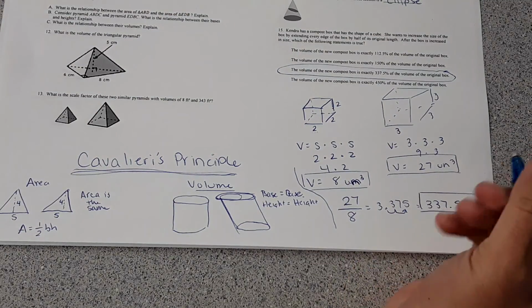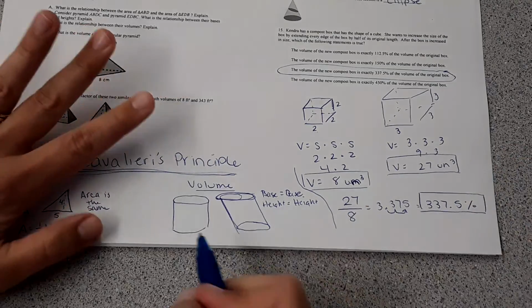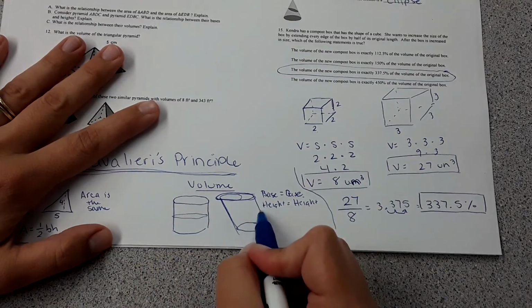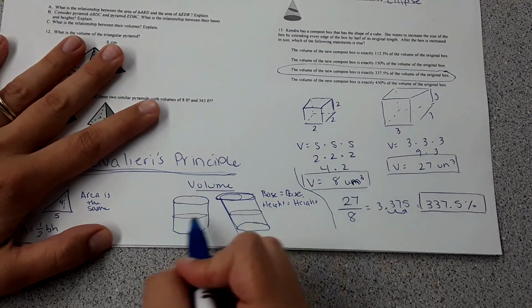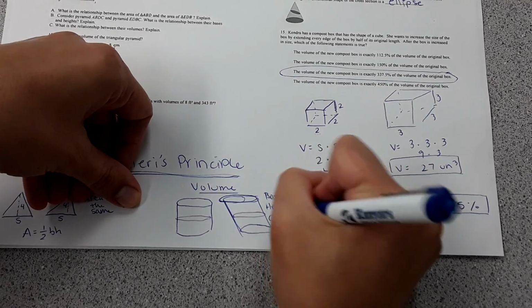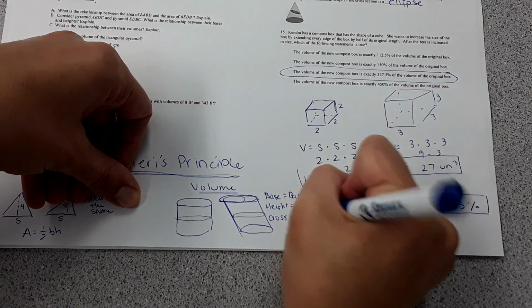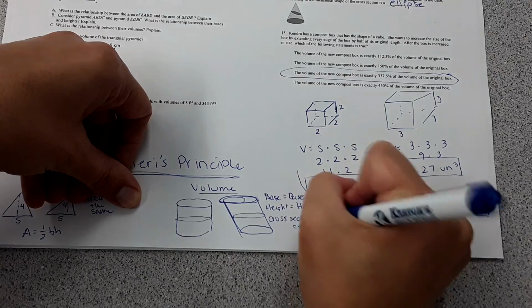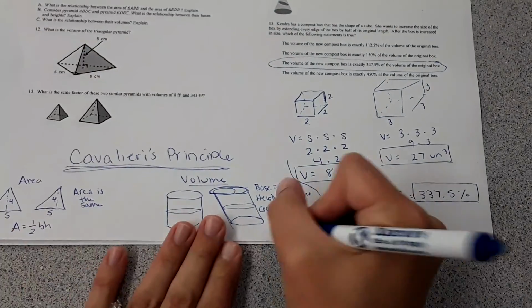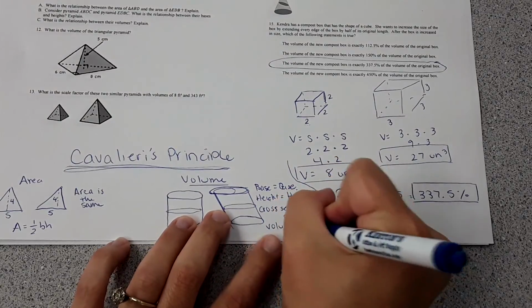there's another factor here, and it's cross section. So if you're to slice these two at the same height, their cross section should be the same area. So if the cross section equals the cross section, then their volumes will equal as well.